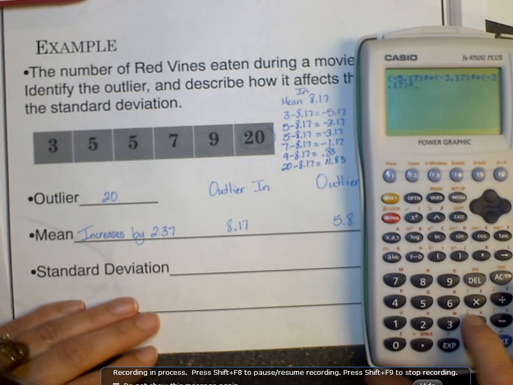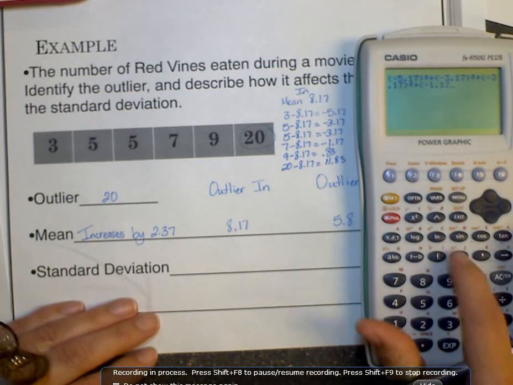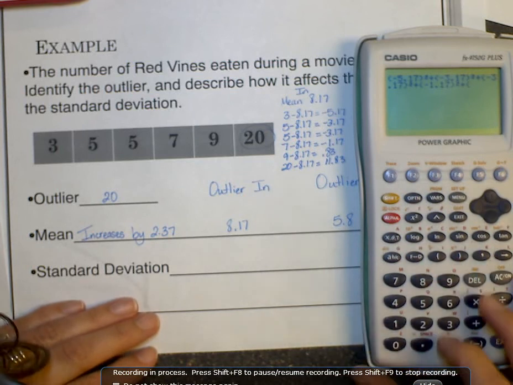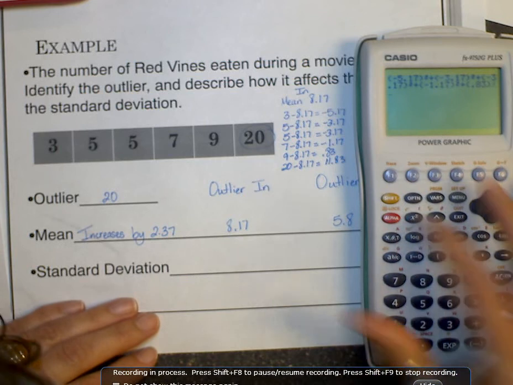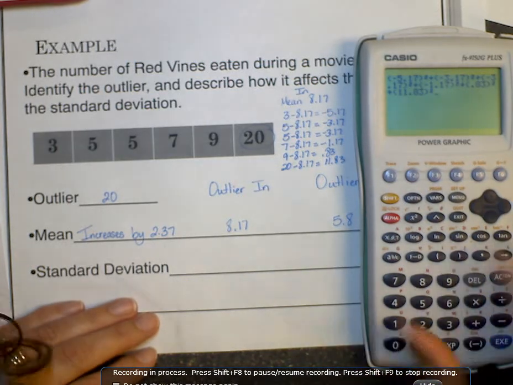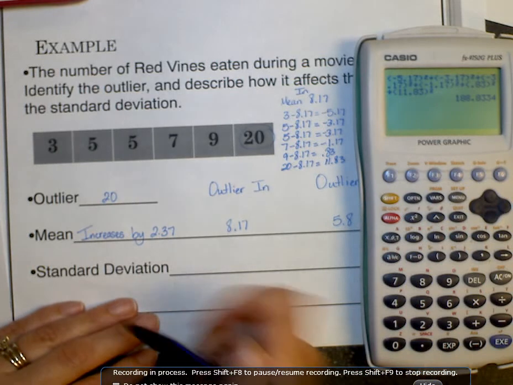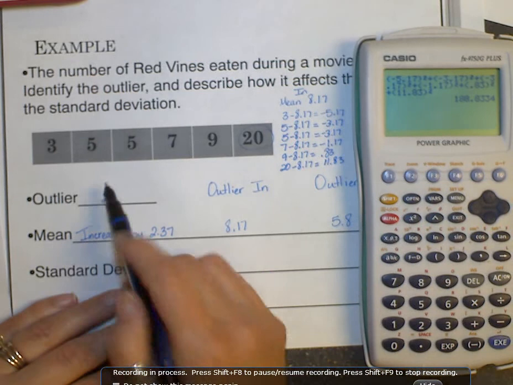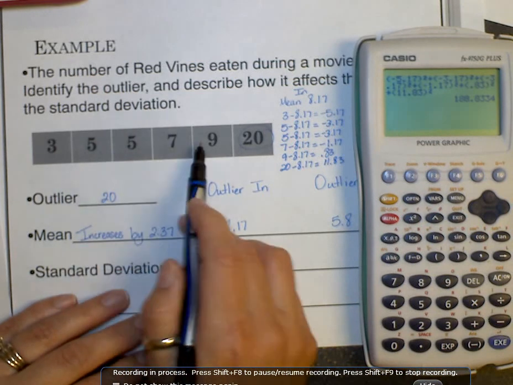Plus negative 1.17, close it, square it. Plus 0.83, close it, square it. Plus 11.83, close it, square it, go. All right, so we have 188.8334, and that needs to be divided by 6.